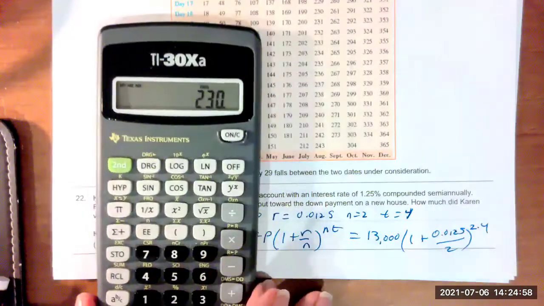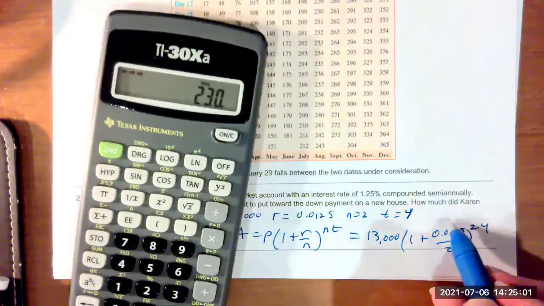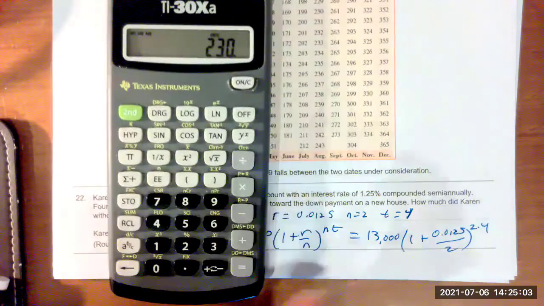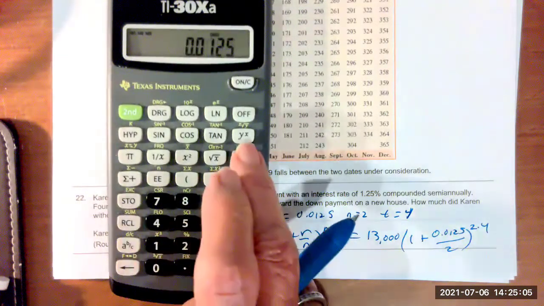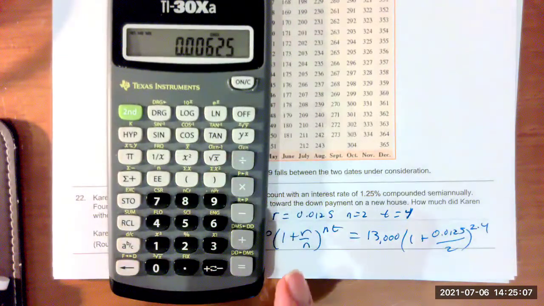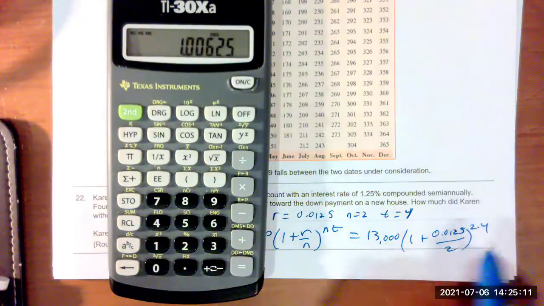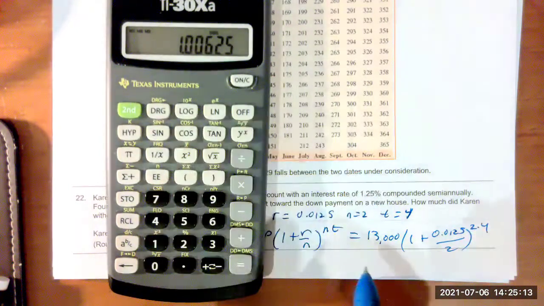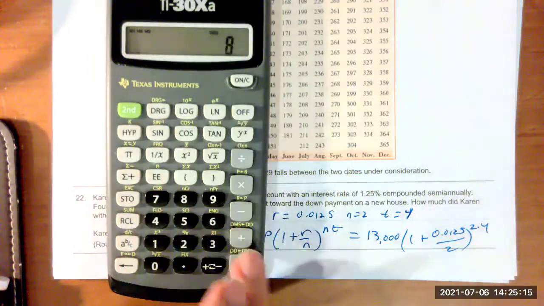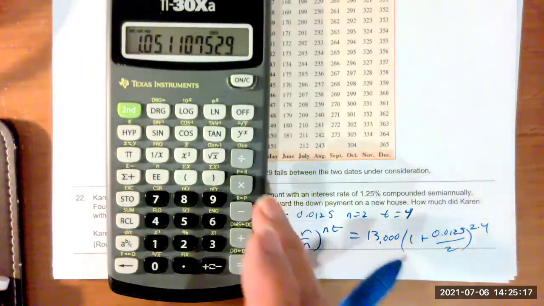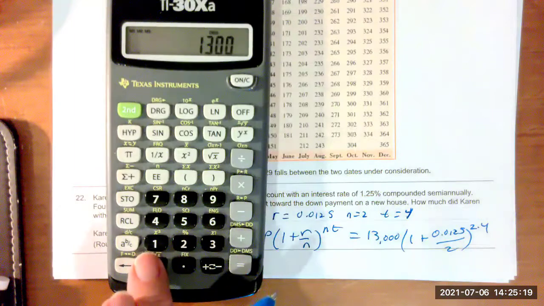Now I'm just going to go ahead and do this all in my calculator without stopping. I'm going to start inside the parenthesis with the fraction, 0.0125 divided by 2, add 1. My exponent here is 2 times 4, which is 8. Here's my exponent key on this calculator, so I'm going to raise that to the 8th power, and then multiply it times the 13,000.